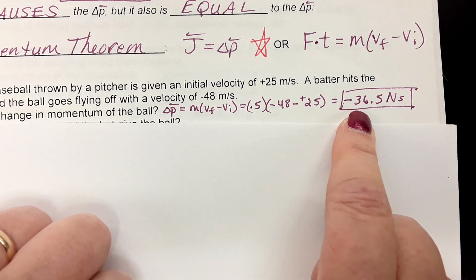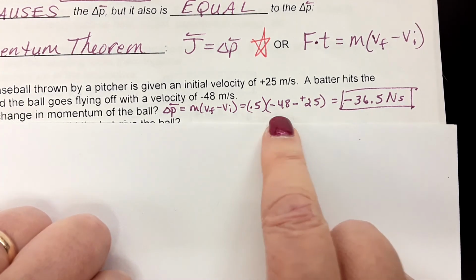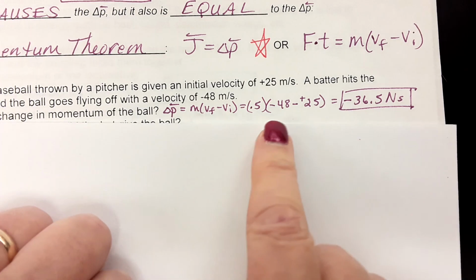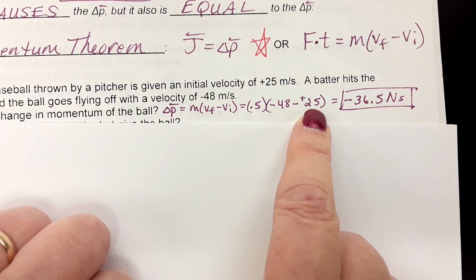So the change in velocity is not 23. When you just look at the numbers, you think, oh, that's going to be 23. No, it's not. Think about it. The ball is traveling 25 meters per second when it's headed towards the bat.